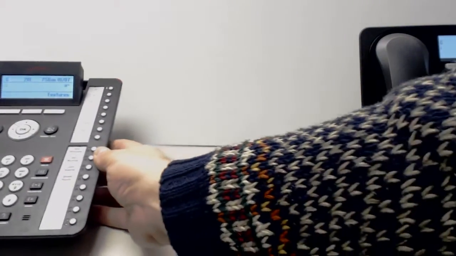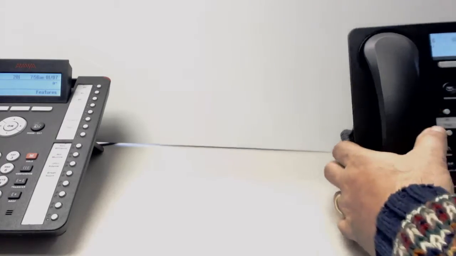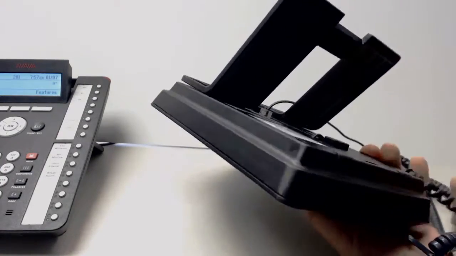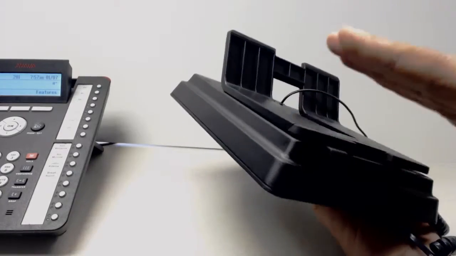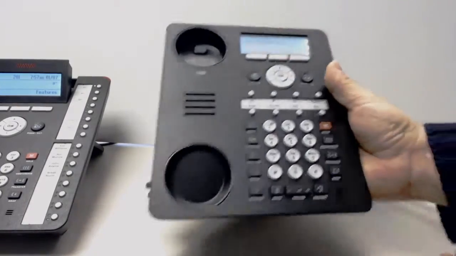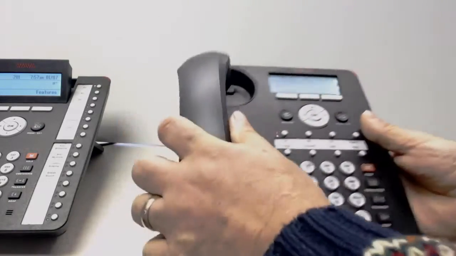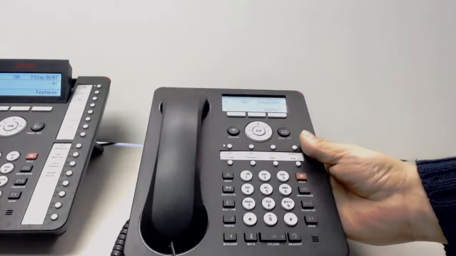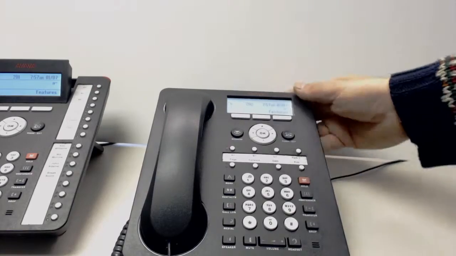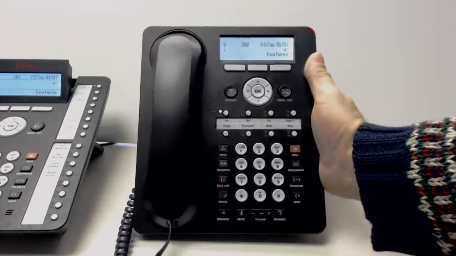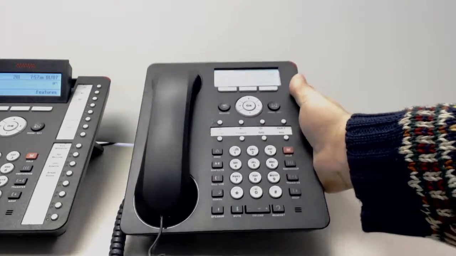On the other phone, it also has the stand that you flip up and down. Give it a good whack. And now it's lower. Sorry about that, not really graceful here. It does not have, however, the tilt screen. So for that reason, most people will keep it up so you can see things a little bit better.